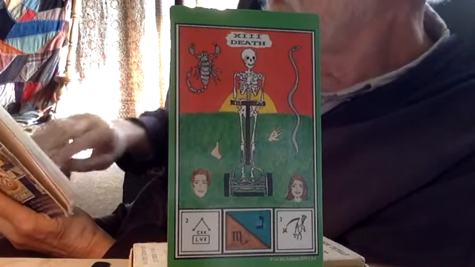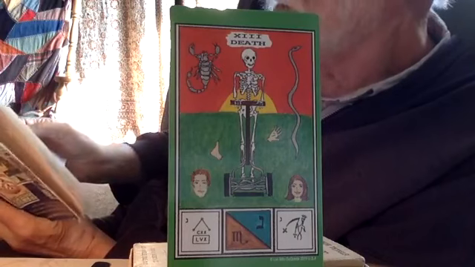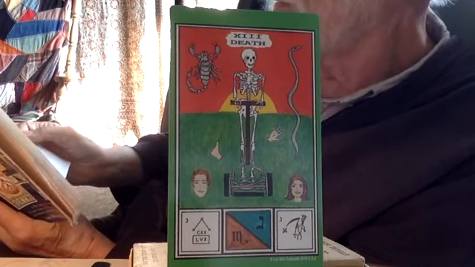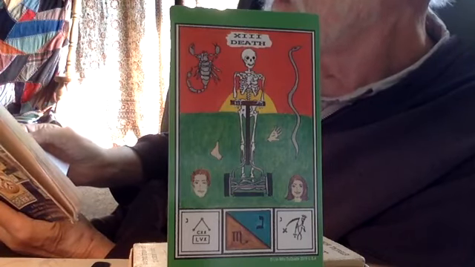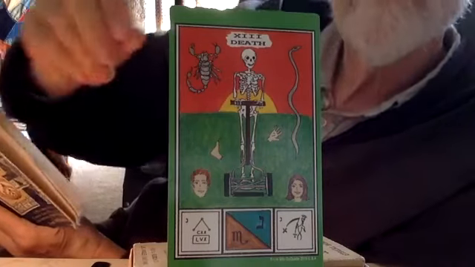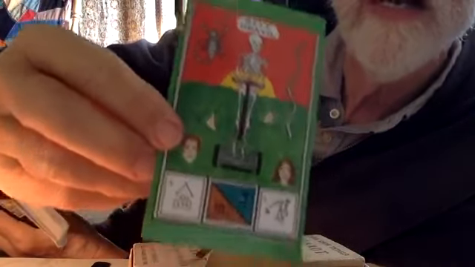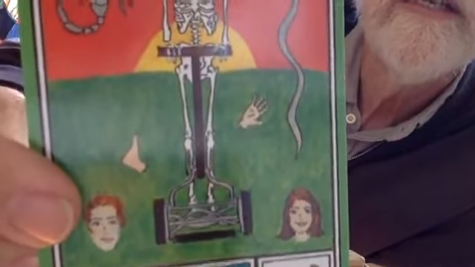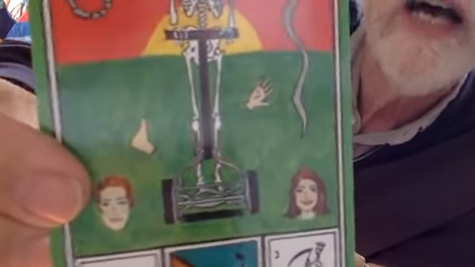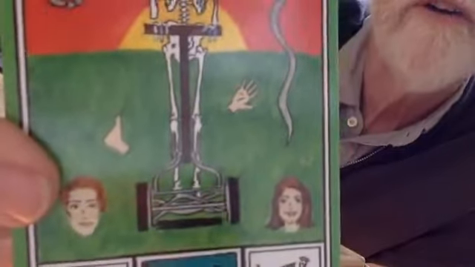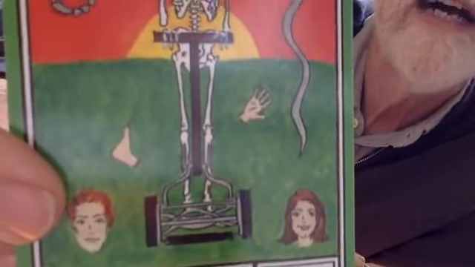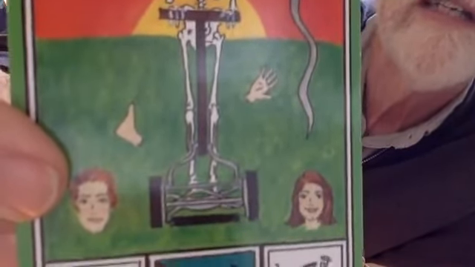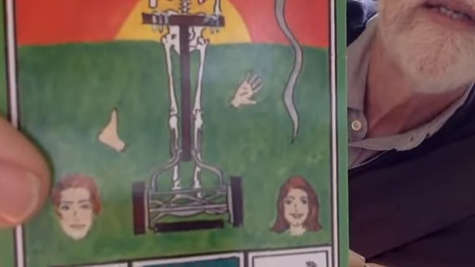The traditional image is a skeleton with a tau-shaped scythe, mowing men. Okay, now I know that looks a little goofy there. Our skeleton doesn't have a scythe, but he's got our push lawnmower, which is out along the side of the house right now as we speak.